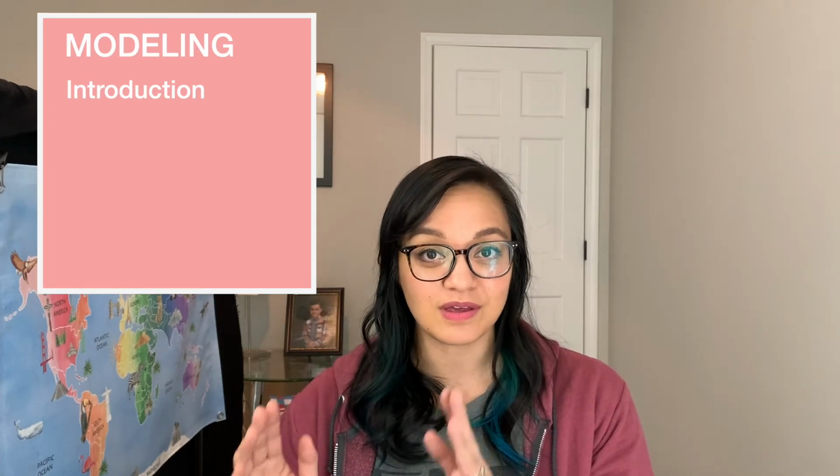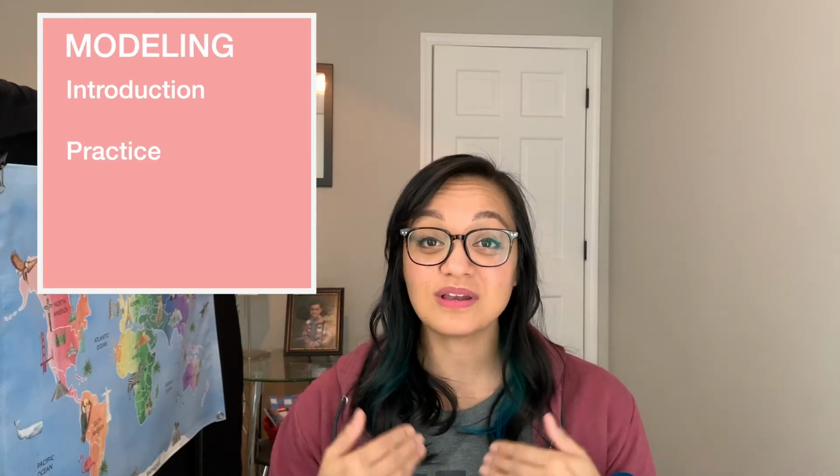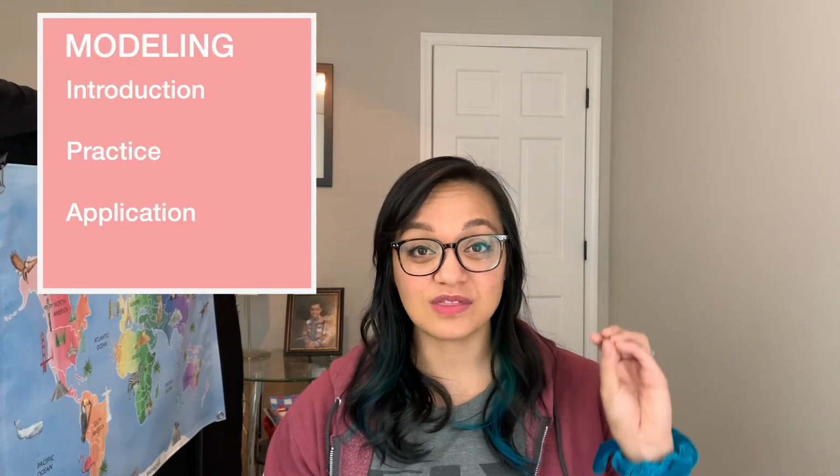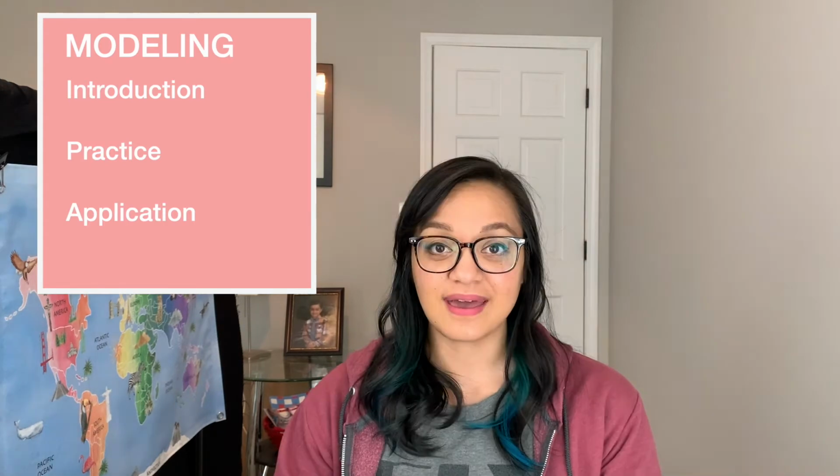Now, the way that this actually relates to scaffolding is that you don't want to keep those supports underneath your student the entire time. Modeling is helpful for the introduction of a concept, but during the practice stage, you really want to give your student plenty of opportunity to produce that output on their own. If they then need supports, then you can have them repeat after you again. And then in the final stage, you want them to be able to apply what they've learned. I actually use this exact example in my scaffolding video as well.